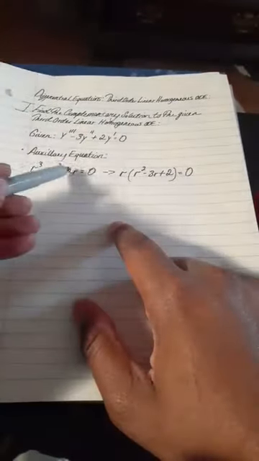I'm going to factor out an r from the left-hand side, so I'll have r times (r squared minus 3r plus 2), set equal to 0. You can always check whether you factored correctly by distributing it back in: I get the r cubed, the r squared, and the plus 2r. So that is factored correctly.